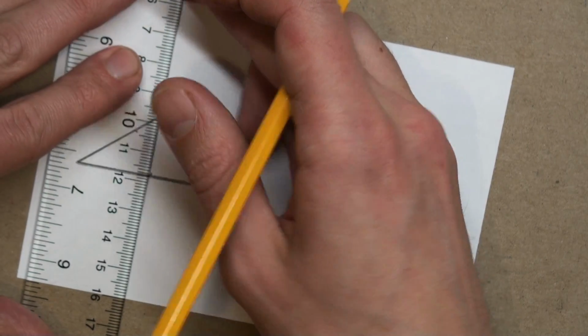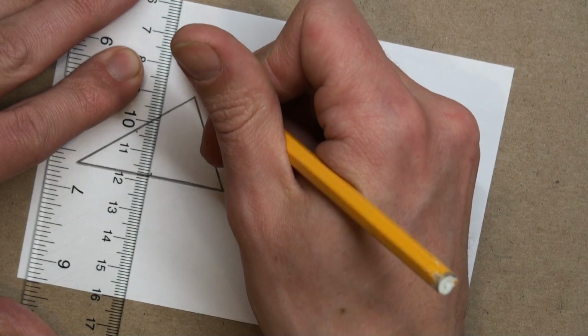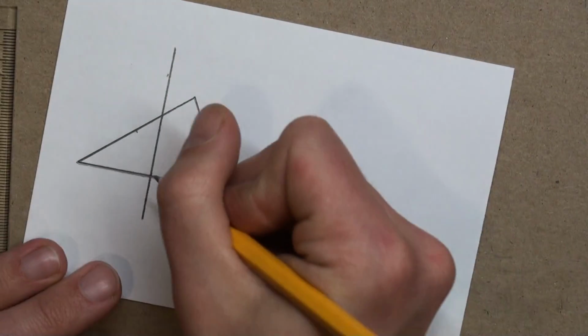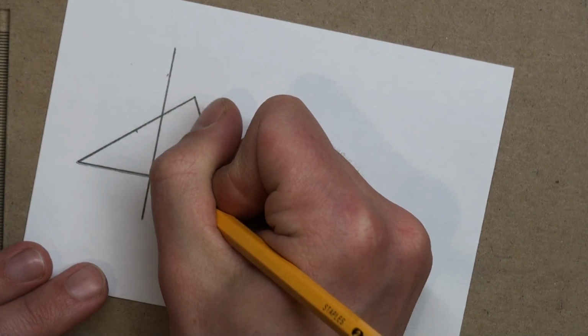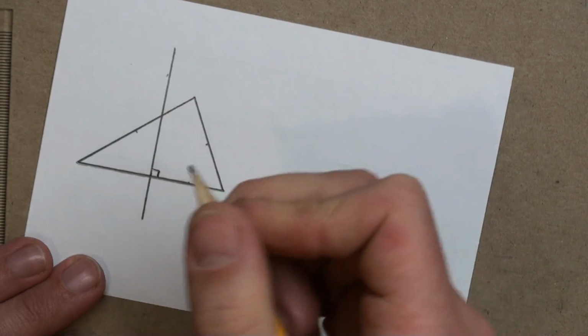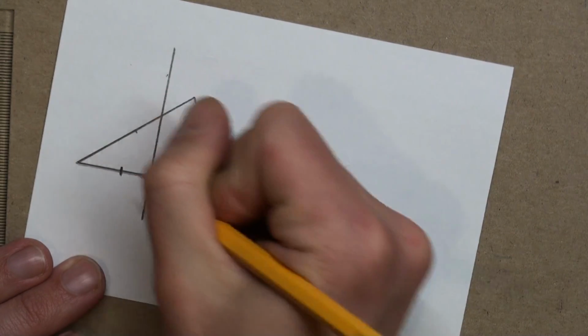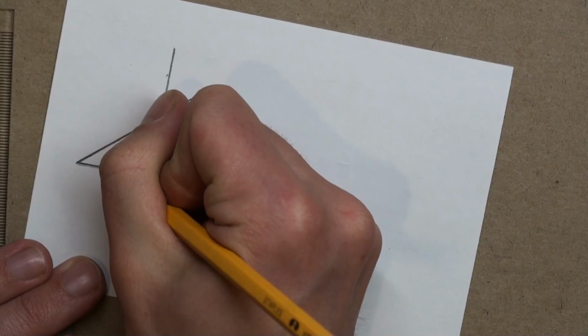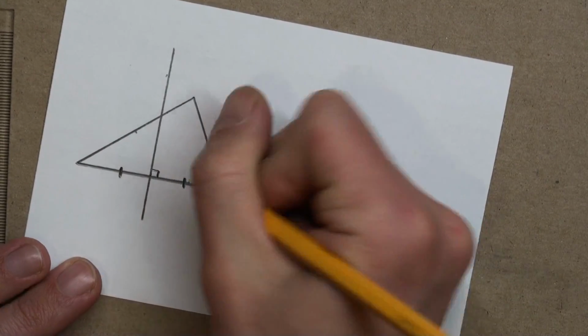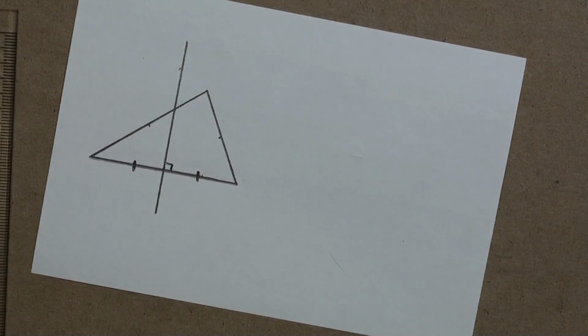I want to go like this. Okay, now this is perpendicular. It's 90 degrees, and it bisected this side. So that's one perpendicular bisector.